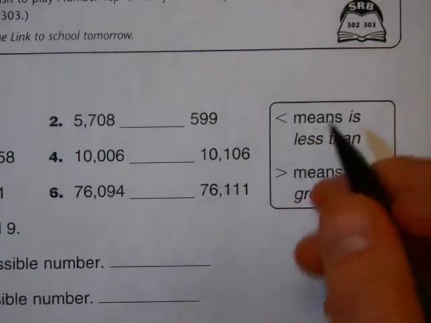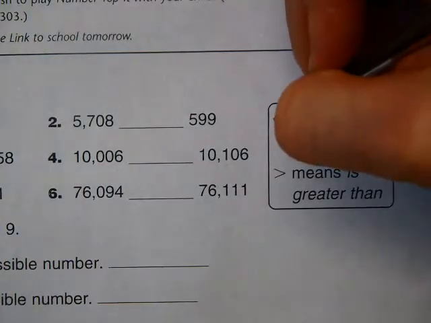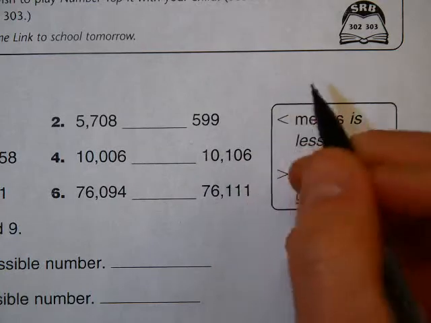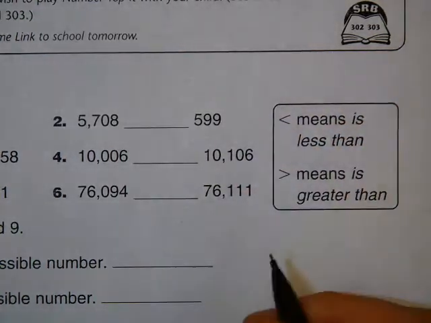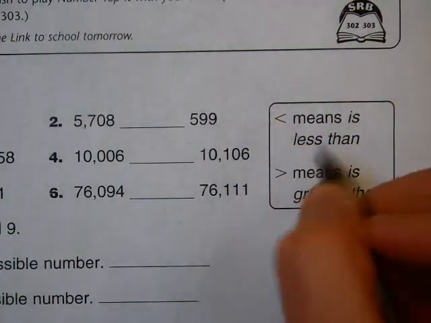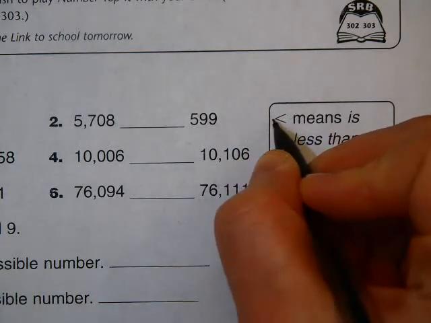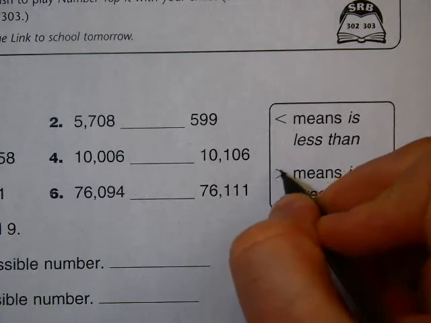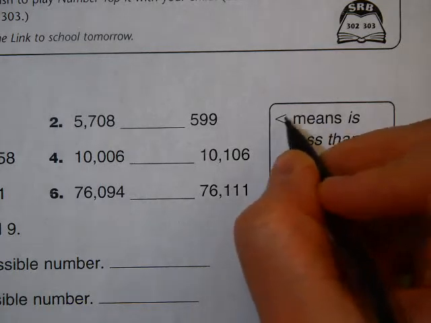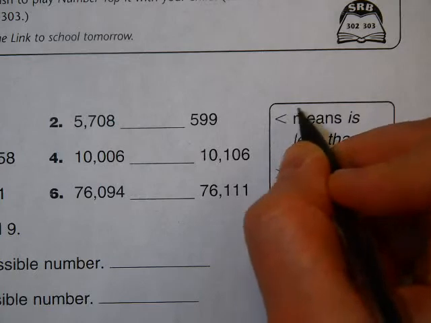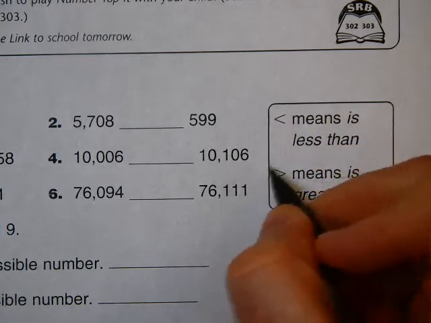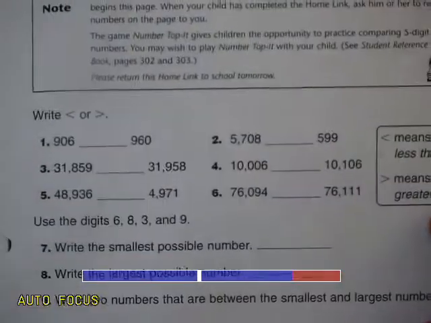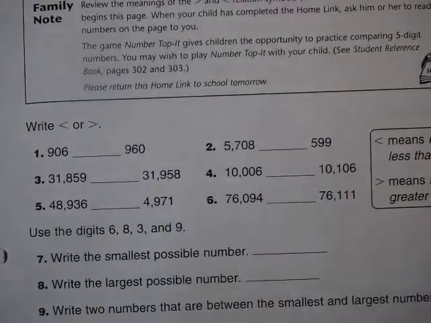One way that we've talked about is the small point. The point always points to the smaller number. So no matter which way it's pointing, the small point is always pointing to the smaller number. And the open side, so it's bigger on both of them, the open side always points to the bigger number. So you want to have your kids think about that as they go through this page.